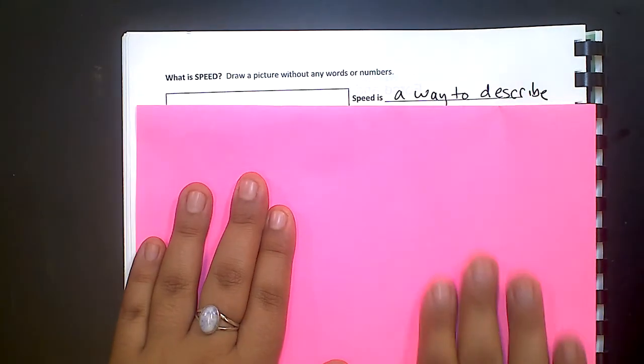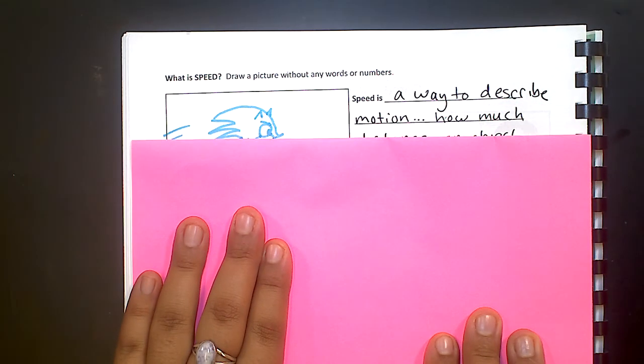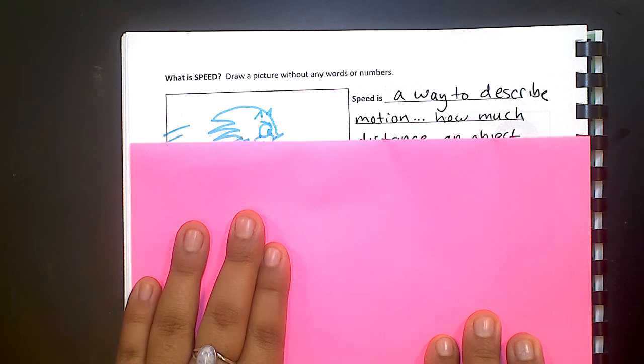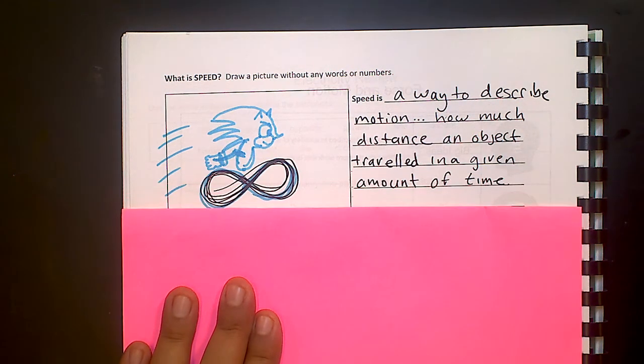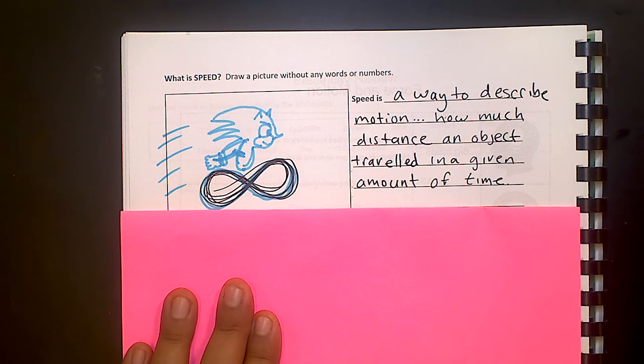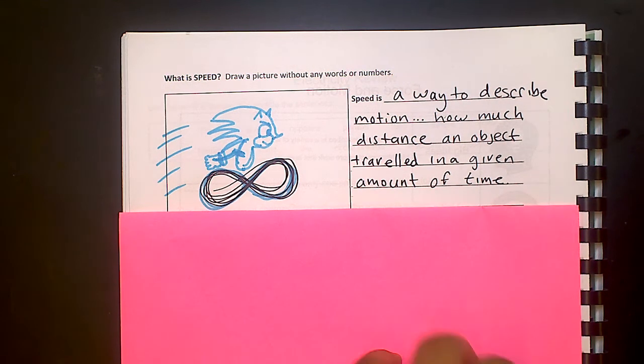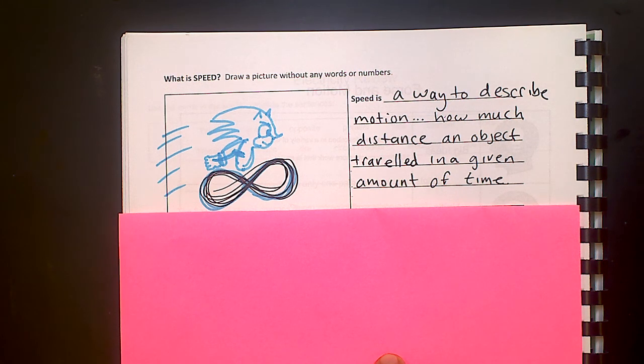So speed is a way to describe motion. Specifically, how much distance an object traveled in a given amount of time. So when we use words like speed and fast in everyday language, it might sound like we're talking about speed in science, but actually the definition for speed is very specific in science.